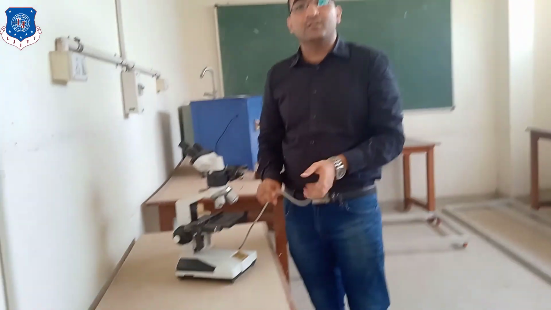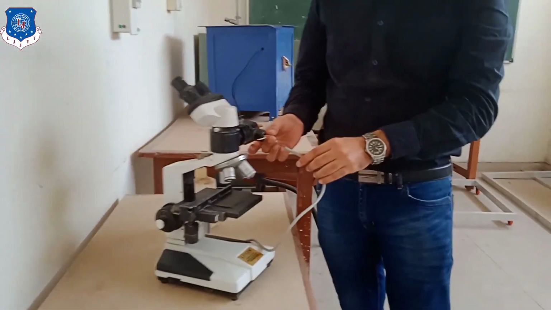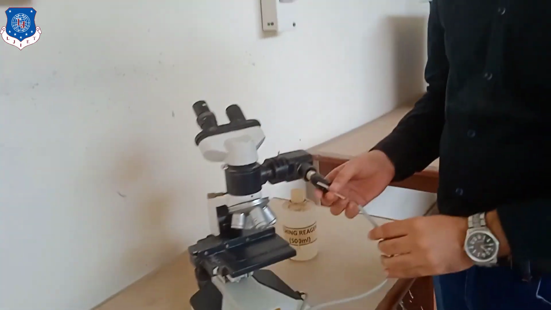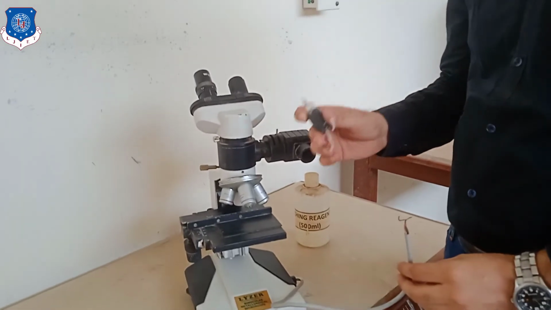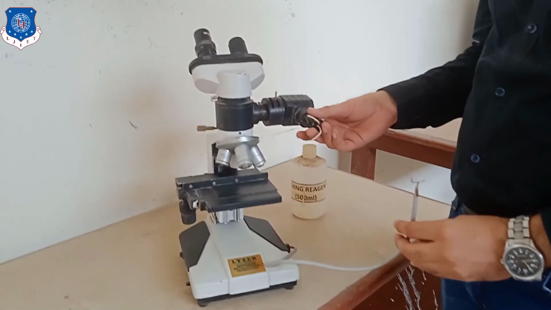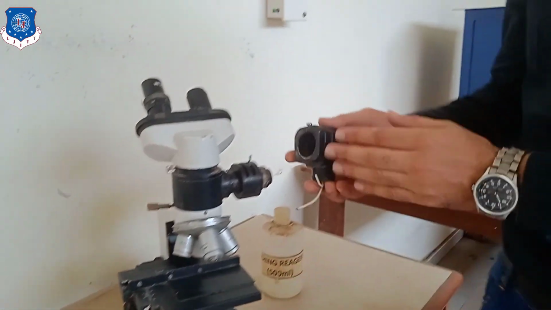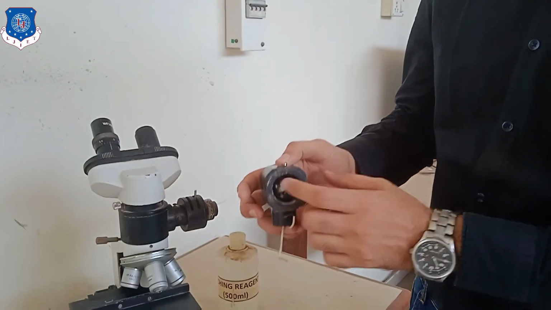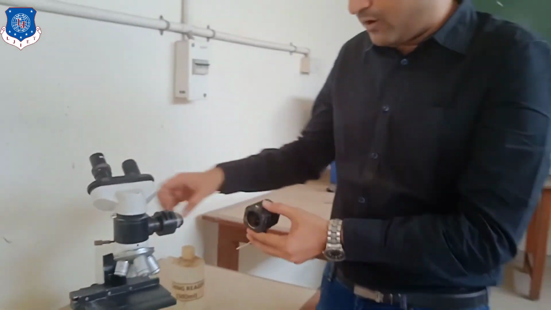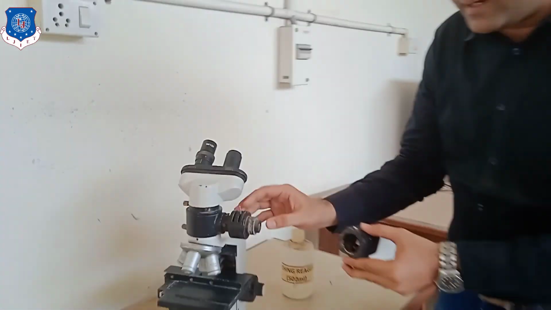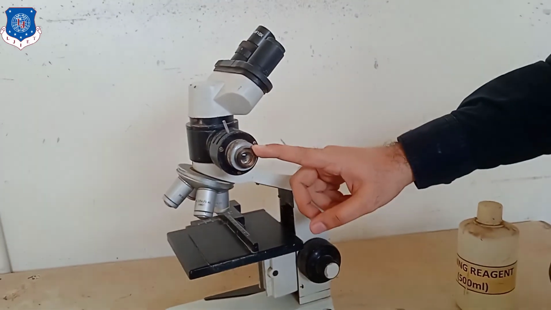We require a power source. This power source is connected to these wires. Where is this wire going? It is going towards the light source. This will be your light source, and it is inserted in this particular chamber. Now how does this chamber work? The light source will be coming from here, and the light rays will fall directly on one lens that is known as the field lens. Here you can see this is your field lens.